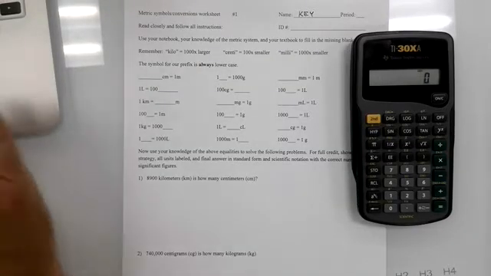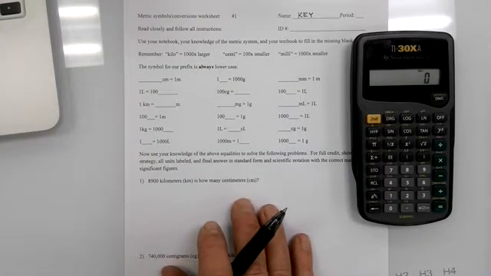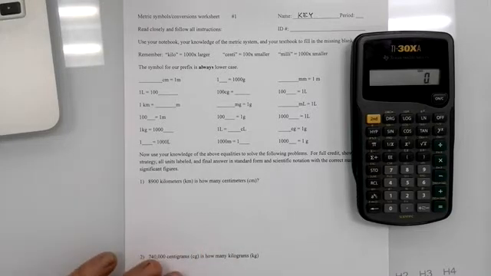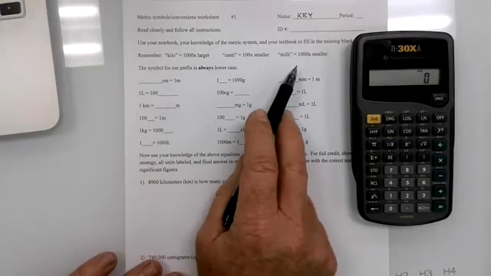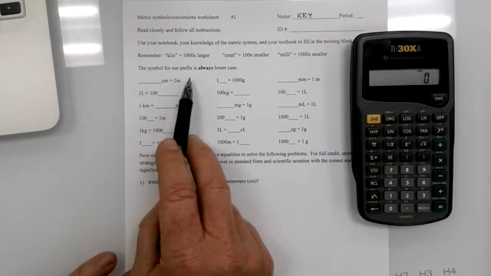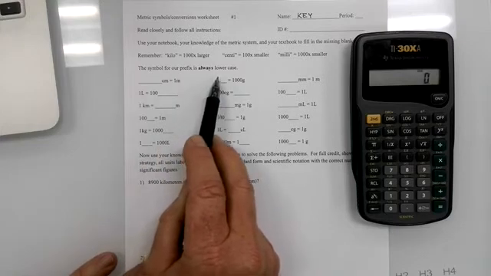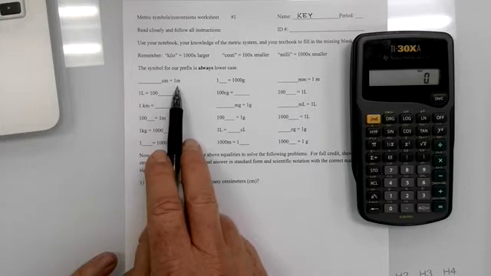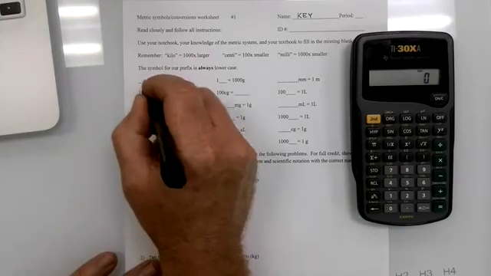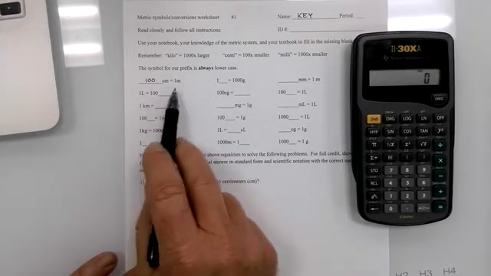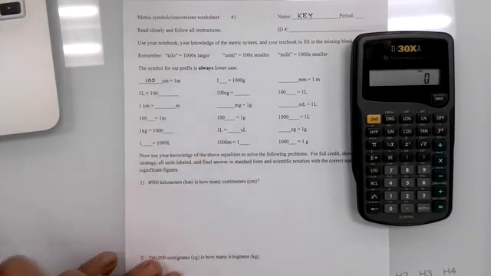All right, this is the key for metric symbols conversions worksheet number 1. So we're working with a lot of kilo, centi, and milli and those prefixes. Reminder that the symbol for our prefix is always lowercase. So first one, these fill-ins. 1 meter is the base unit. Well, there's 100 centimeters in 1 meter because a centimeter is 100 times smaller than a meter.